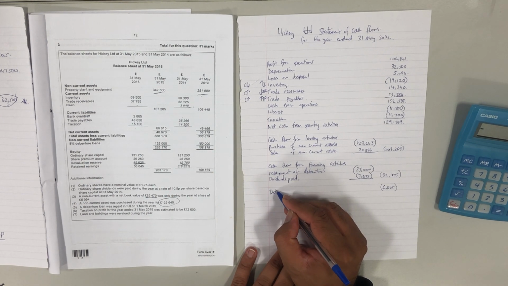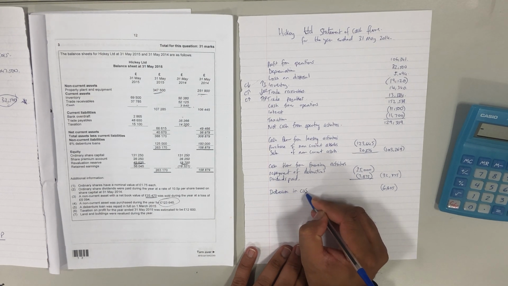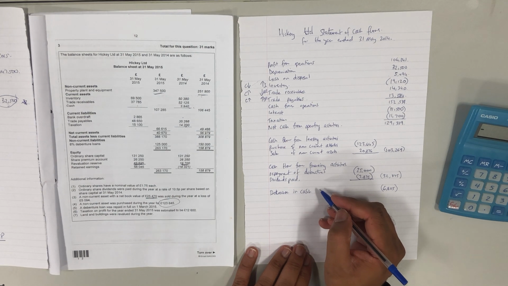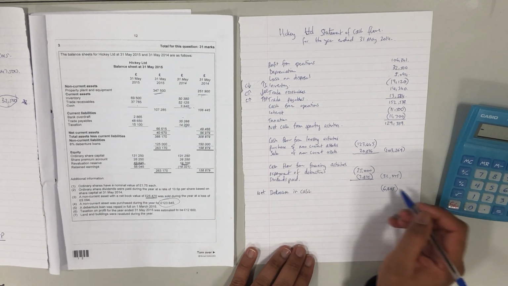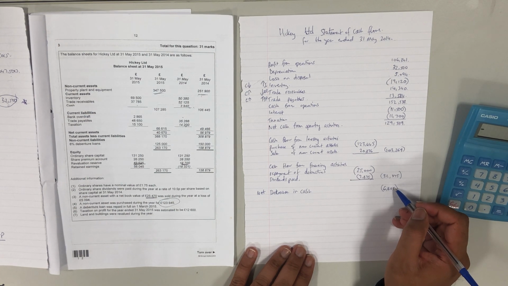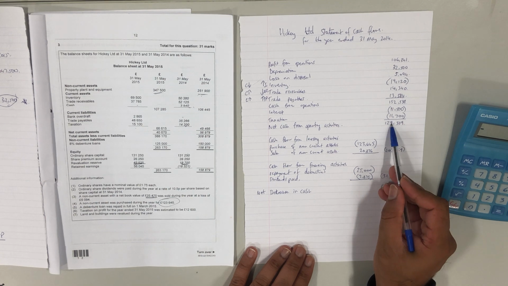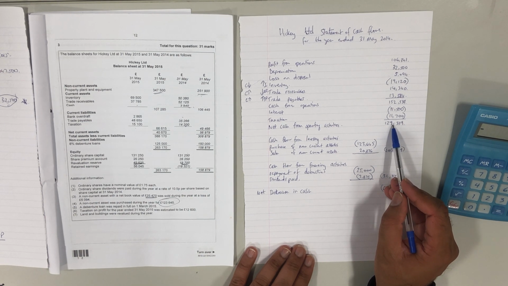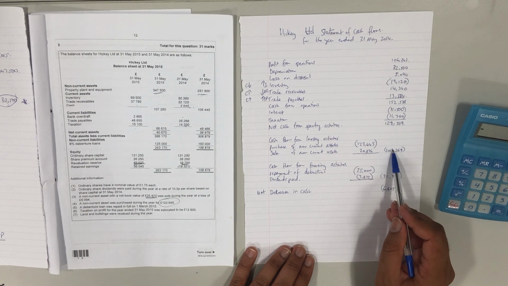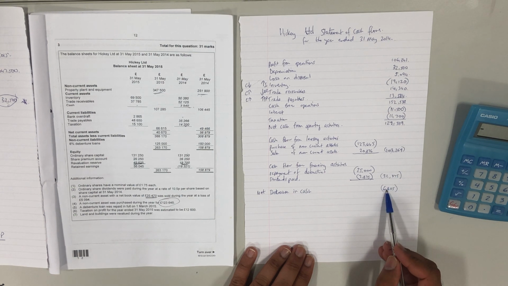Decrease in cash. Okay, this is a net decrease in cash, 6,805. We made all that money, sorry, that was the change in cash from operating activities. We spent money on investment and financing. Overall, we have negative cash change.